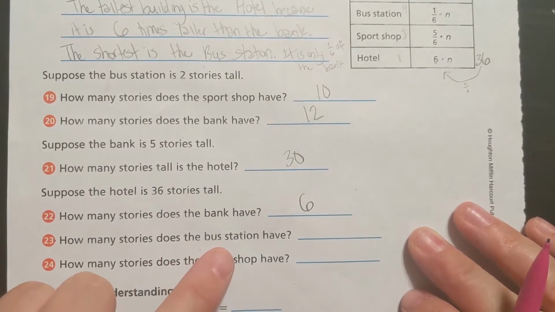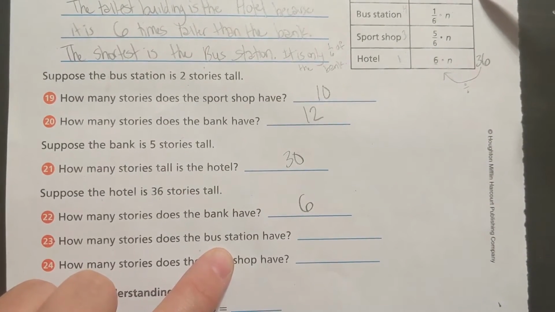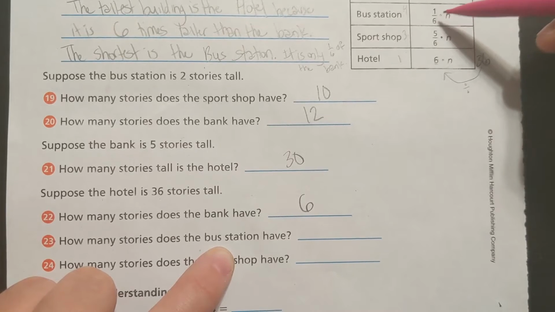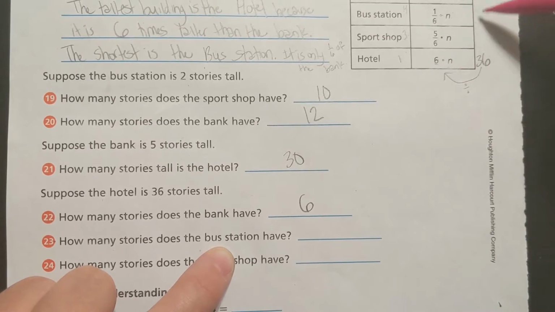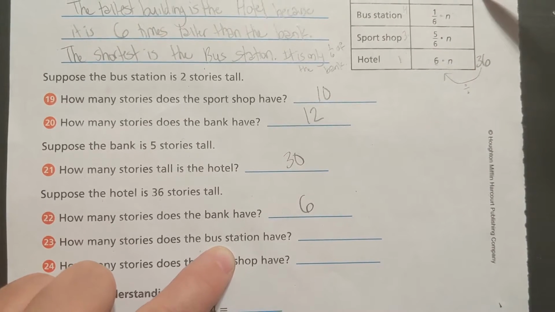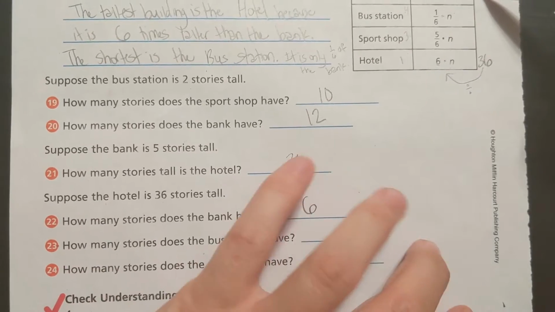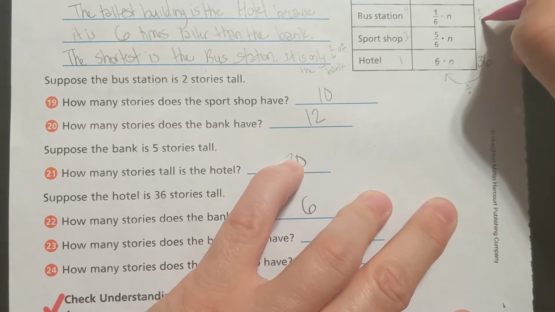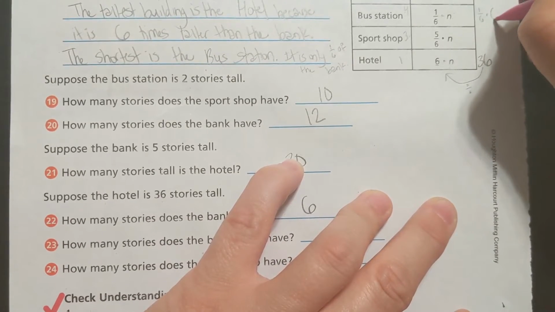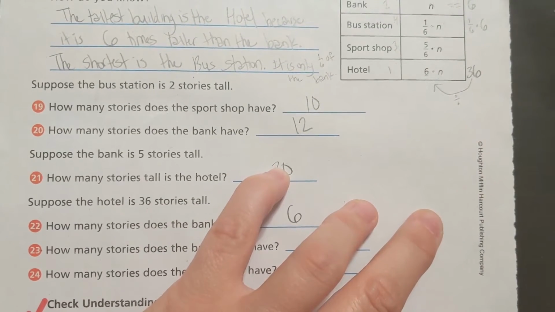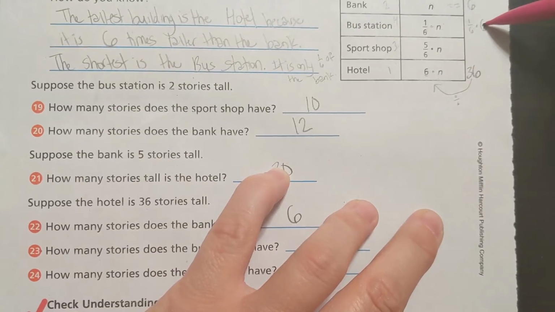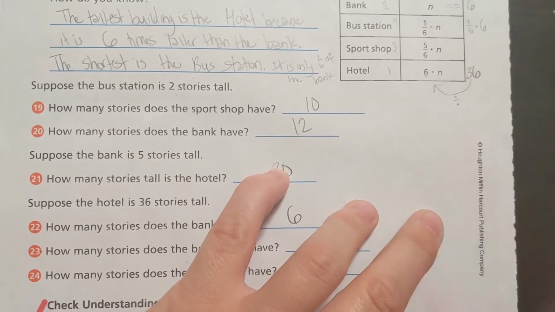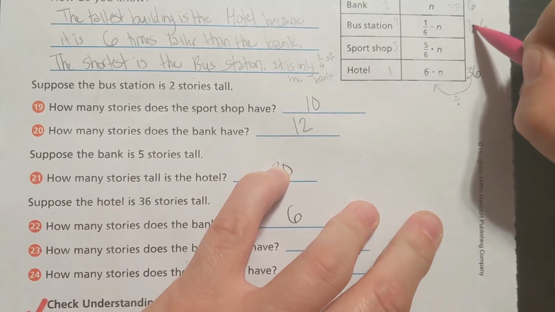What about the bus station? Bus station. 1/6 of n. And what was n? 6. 1/6 of 6. Think about that for a minute. If you need to put it in a fact family, you can.